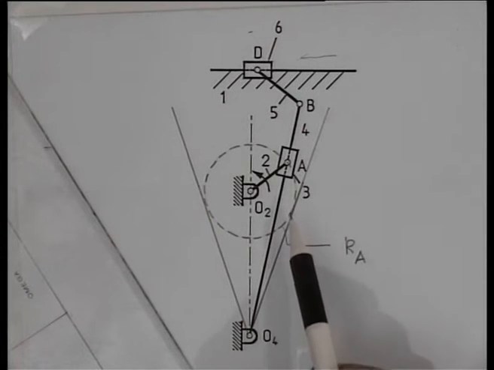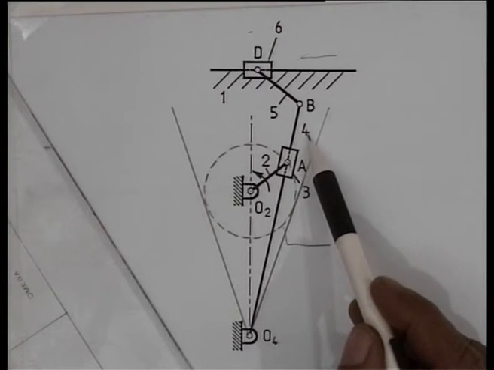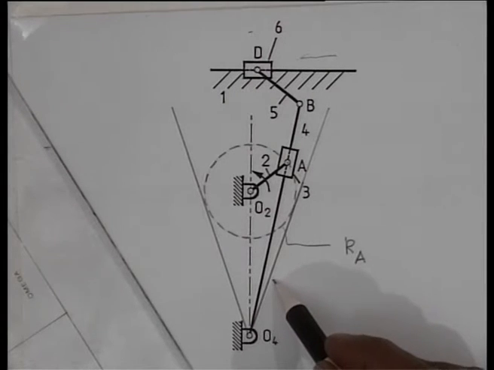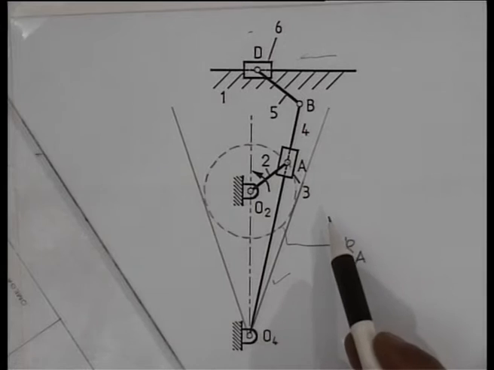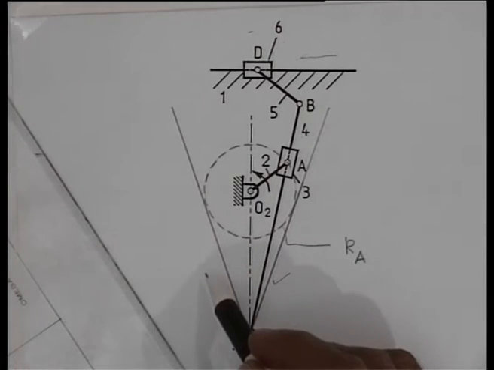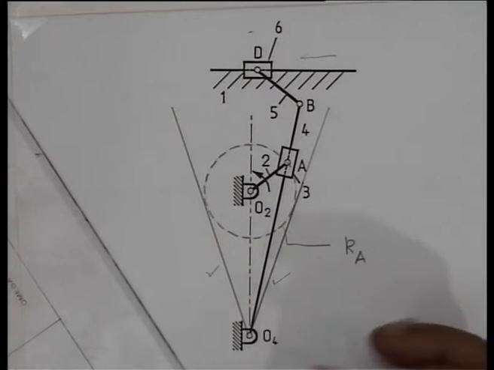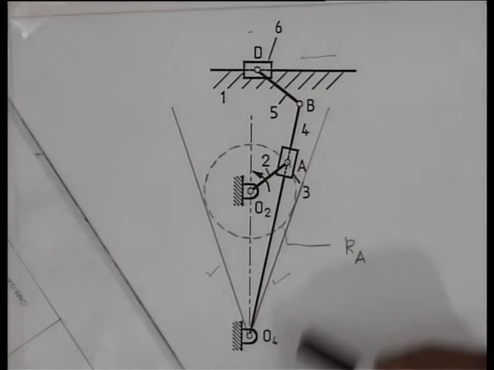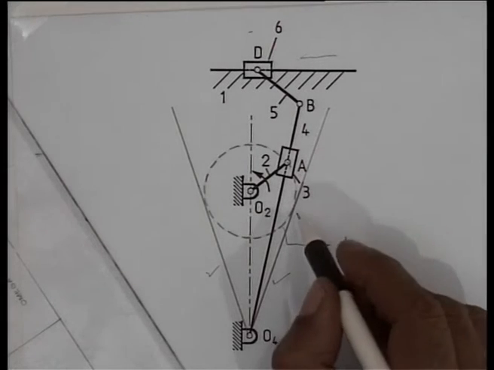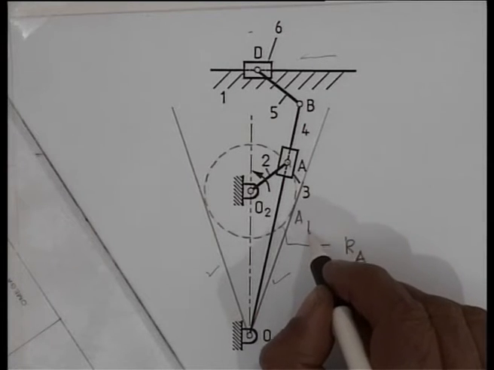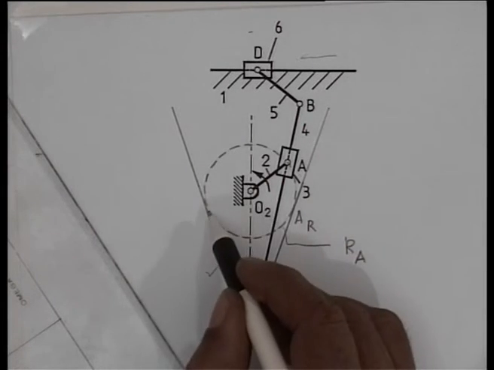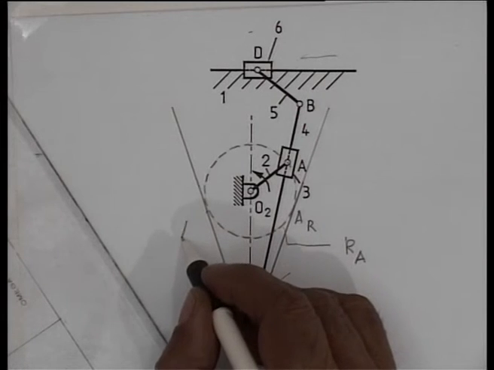Consequently, the rightmost position of the slotted lever, that is link 4, is represented by this line, and the leftmost extreme position of the same slotted lever O4B is represented by this line. When the slotted lever is along these two lines, the point A is at this location, let me call it AR, and at this position let me call it AL.